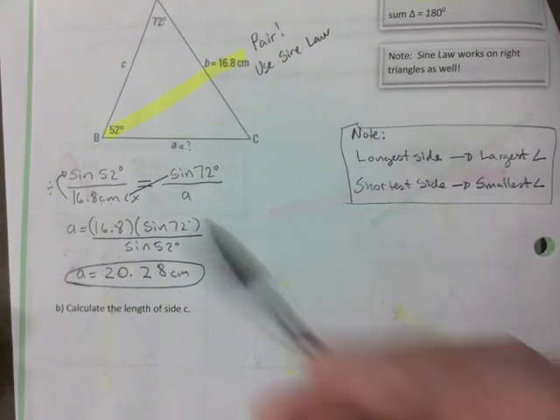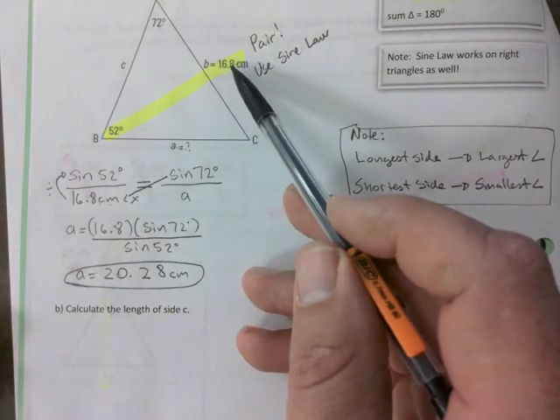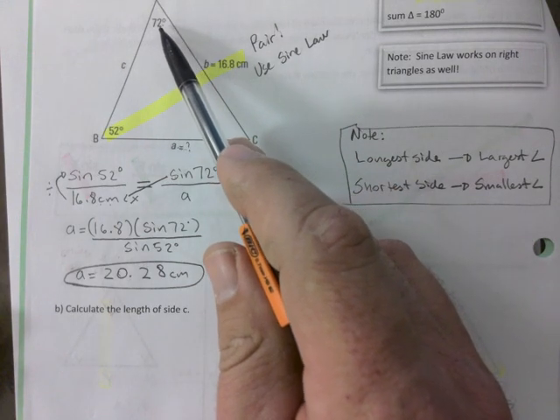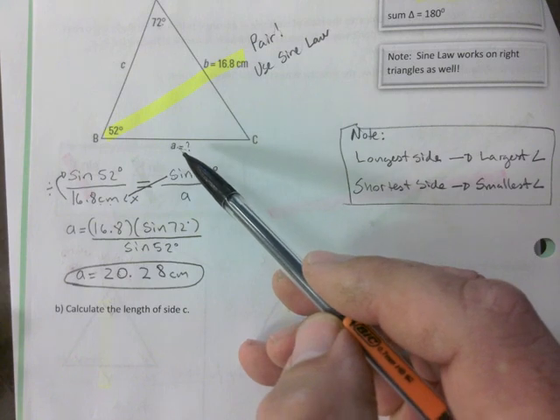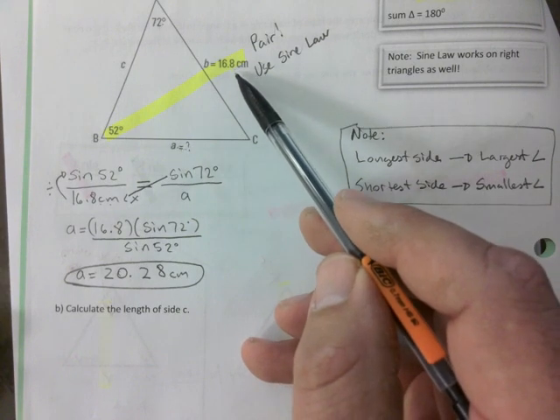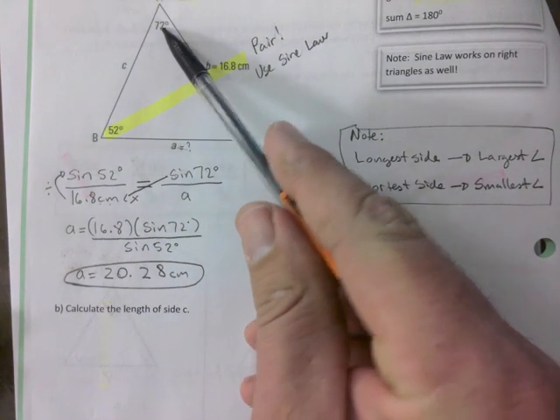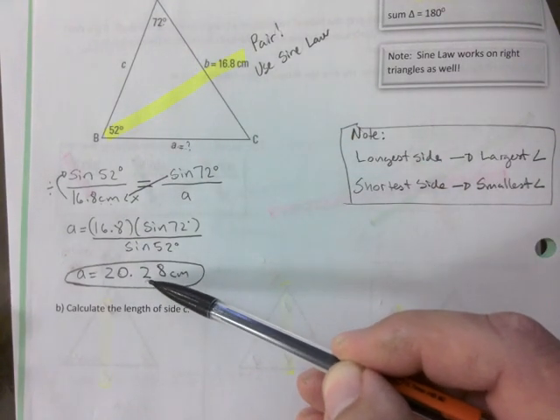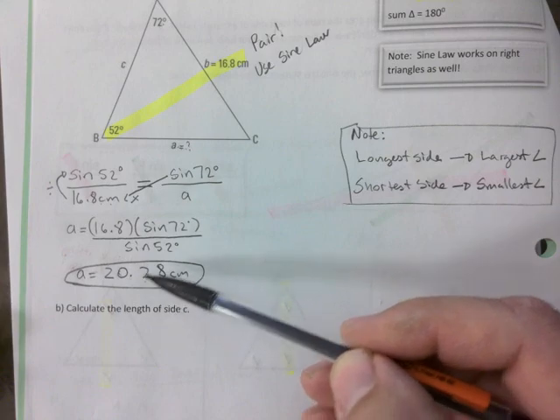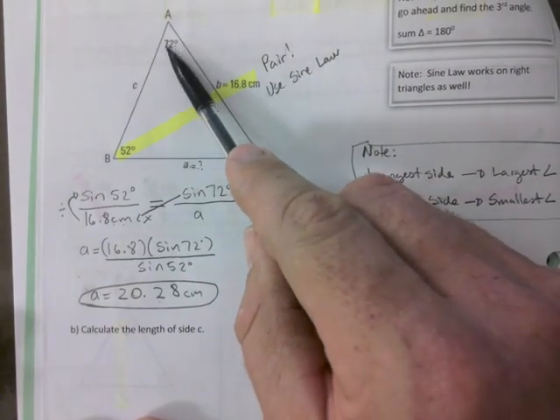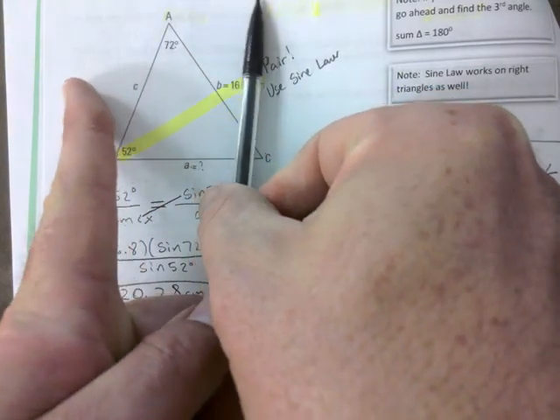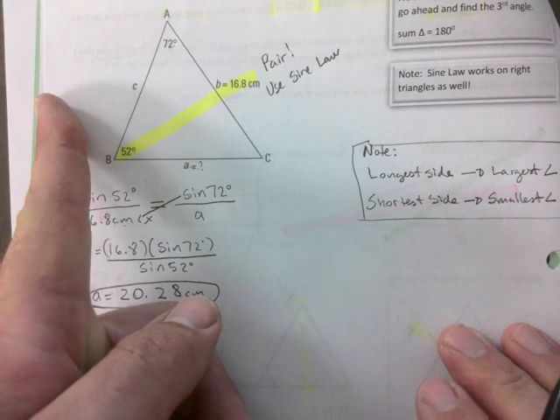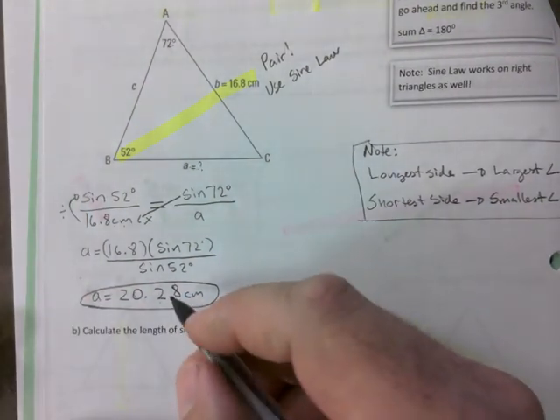So let's look at the logic here. 52 degrees has 16.8 across from it, right? This one is 72 degrees. We would expect the side across from that to be longer than 16.8 because it's a bigger angle, and it's checking out. So I always want you to ask yourself, does my answer make sense? Right? And think about it. If the angle is bigger up here, the bigger the angle, the longer the side across from it is going to be. Okay. All right, so let's write that in.